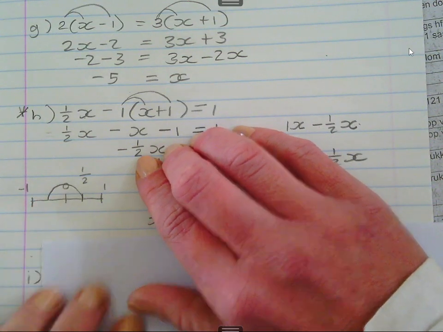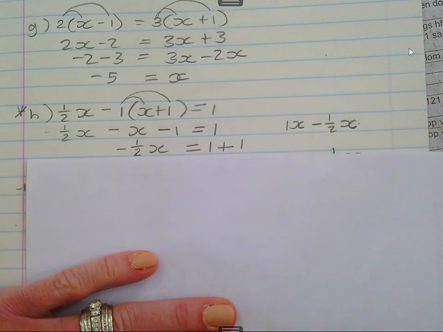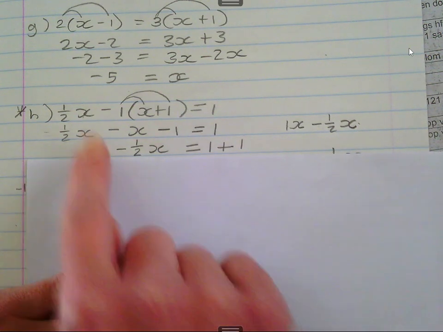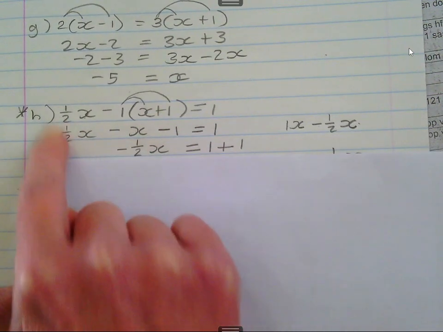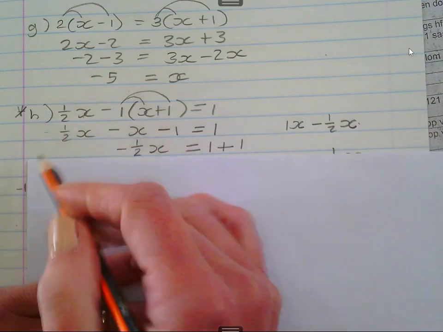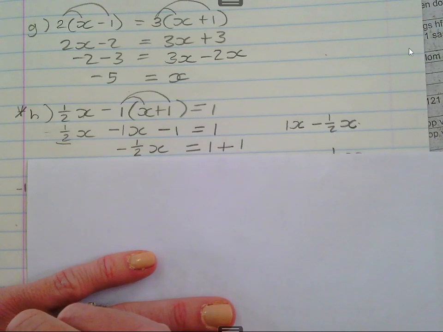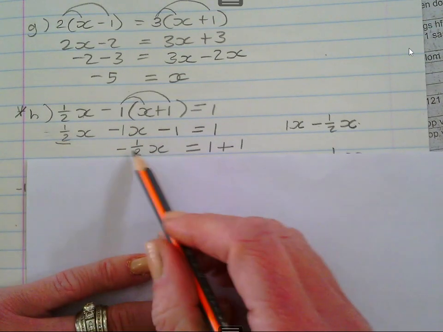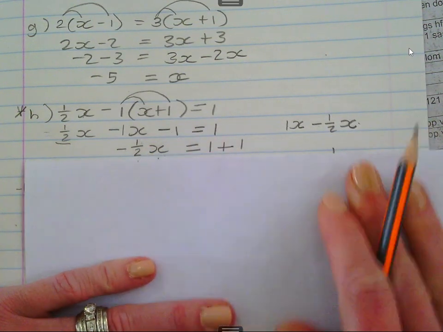Alright. You can also, like for instance there, cheat with your calculator to just check it. But you need to have the knowledge that when you add and subtract terms, you're only going to add and subtract the coefficients. You're going to say a half minus 1. Does that make sense? Right. Then I end up with negative a half x equal to 1 plus 1, which is going to be 2.